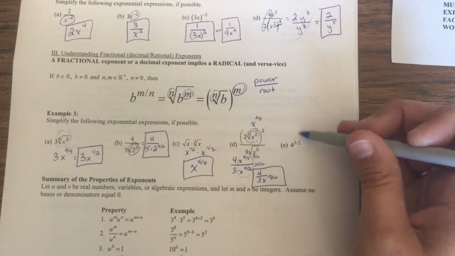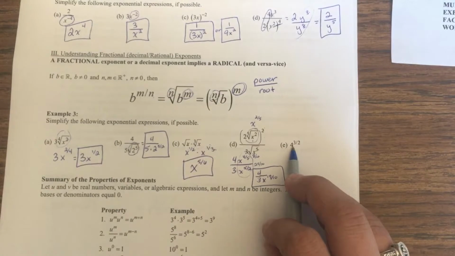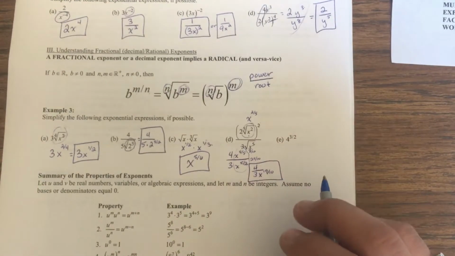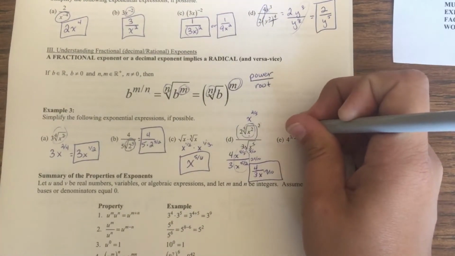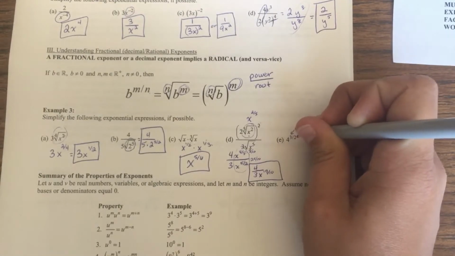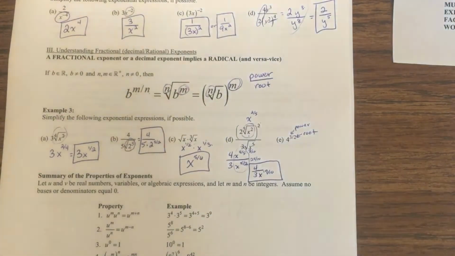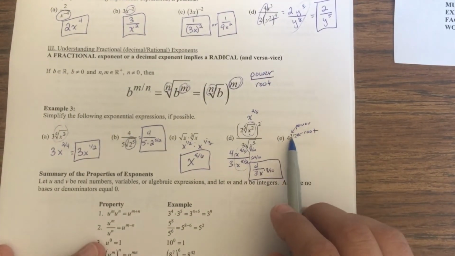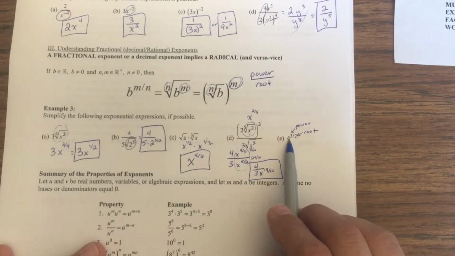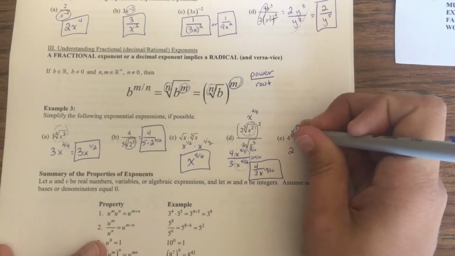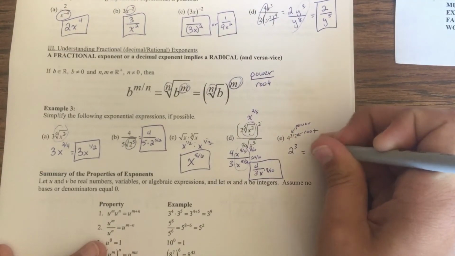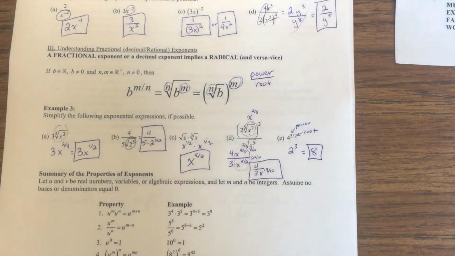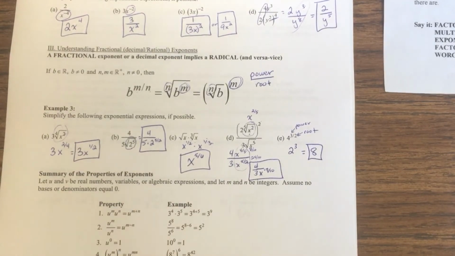You'll also sometimes be asked to do things like this, 4 to the 3/2, in your head or on the non-calculator part. So the good thing about these, we know that this is the power and this is the root. And when you're dealing with bases that are numbers, you can apply either one of those first. So I know what the square root of 4 is, so I'm going to do that first. So the square root of 4 is 2. So this is now 2 to the 3rd power, which I know is 8. Okay, so hopefully that makes some sense, and you'll have to do that several times on the AP test. So hopefully we'll be good to go there.